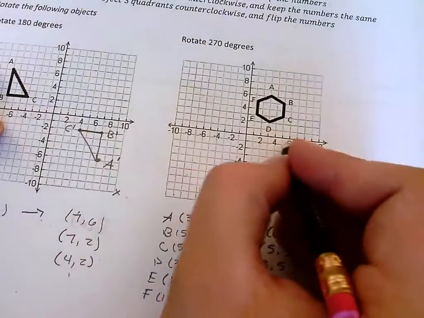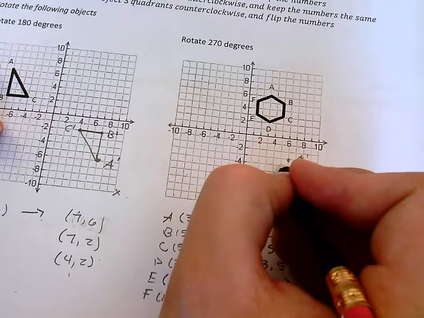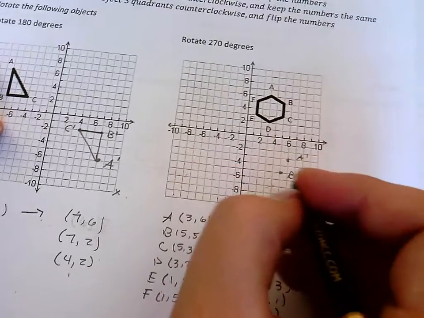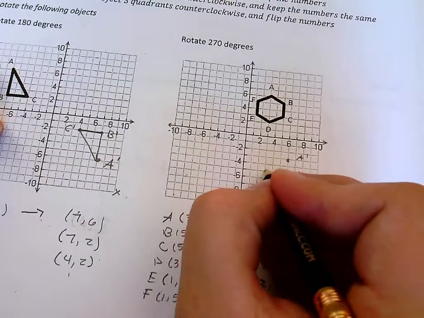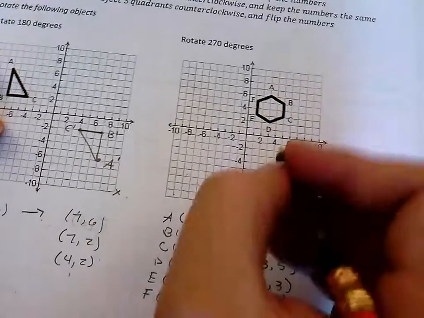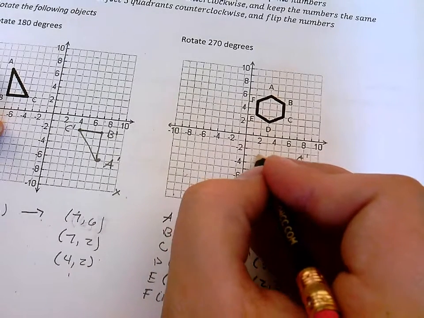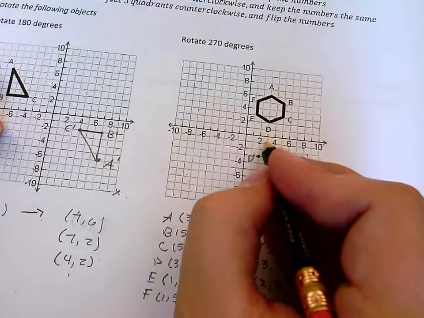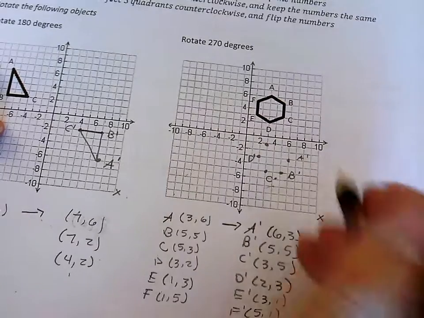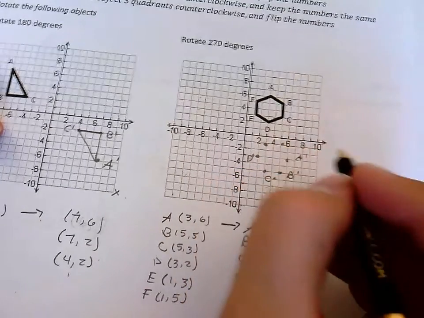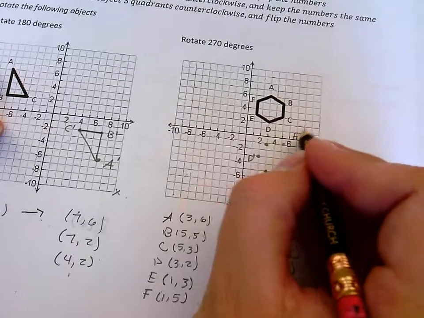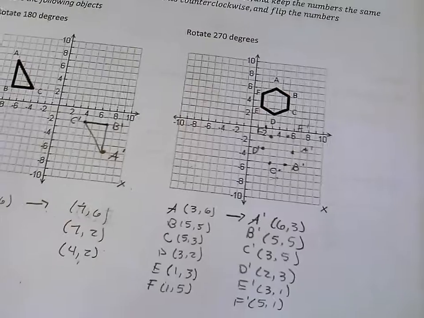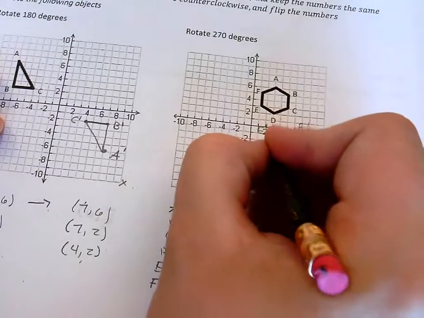The same thing with B prime. Go 5, 5. C prime would be 3, 5. D prime would be 2, 3. E prime is 3, 1. And F prime is 5, 1. And so now we got all our points. Connect the dots.